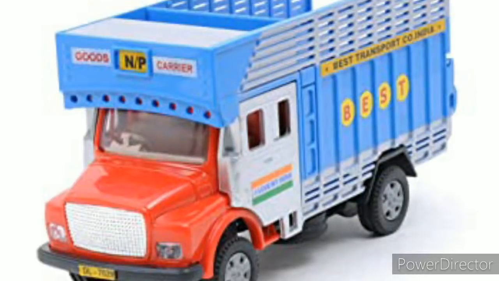Okay, let me tell you. We need transport because it is the act of moving something from one place to another. And if we want to move ourselves or carry anything from one place to another place, we need transport. Without that, it is not possible.